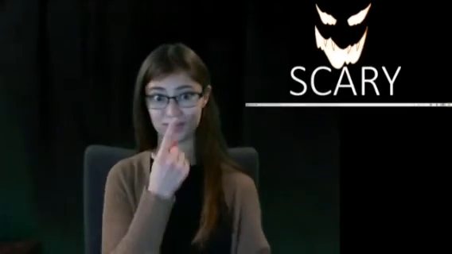Scary. Scary is 2 open 5 hand shapes moving in towards each other, giving a little shake and an, ooh, that's scary facial expression. That face is scary. Spooky. Same sign, maybe a different facial expression. Spooky. Ooh, that ghost is spooky.